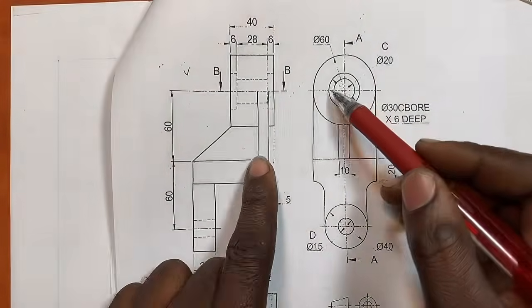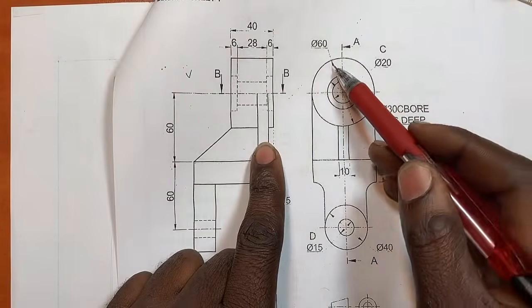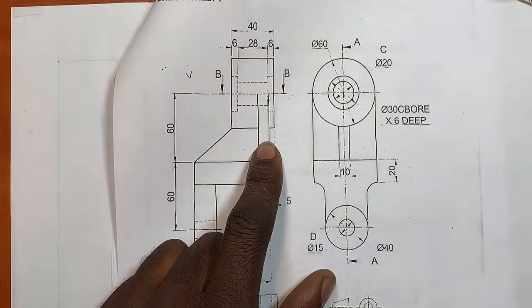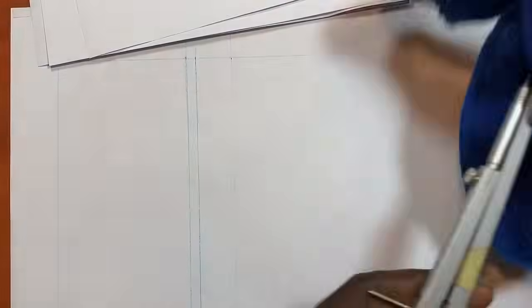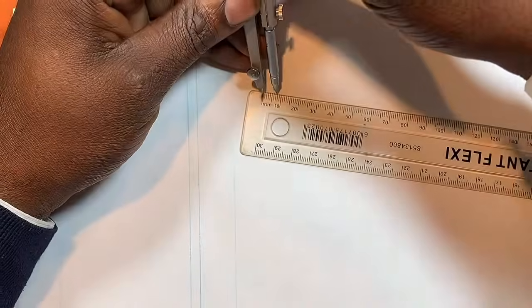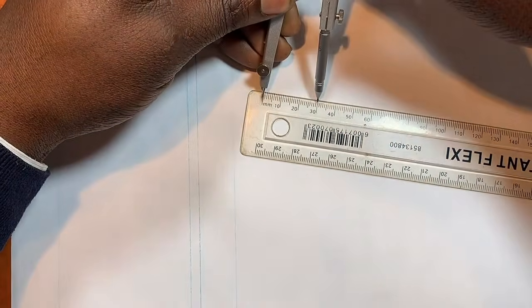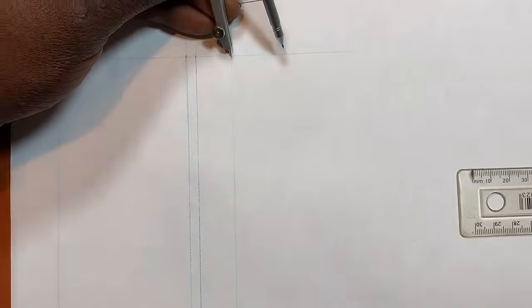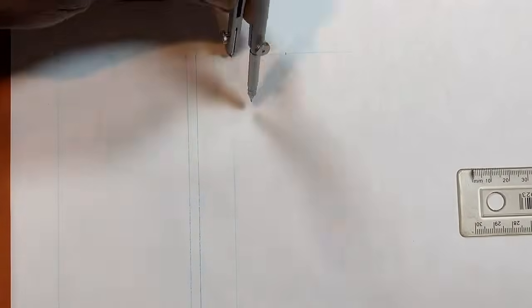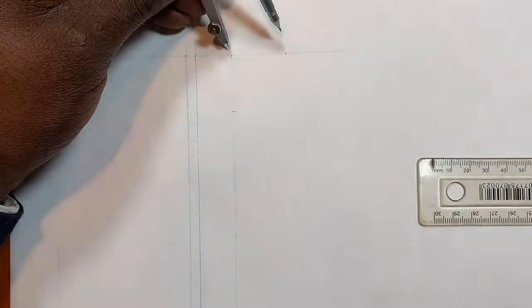Okay, so now I can start to draw this diameter 60. Diameter 60 divided by 2, you are getting how much? You must always have your calculator by your side. 60 divided by 2. Where's my drawing compass? You are getting 30. So simply open my drawing compass to 30 millimeter. There is my 30, which is the half of 60. So now I'll come and place it here. I just mark here and I mark right there.